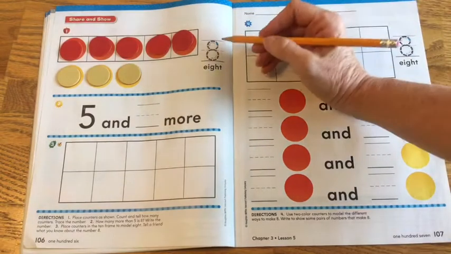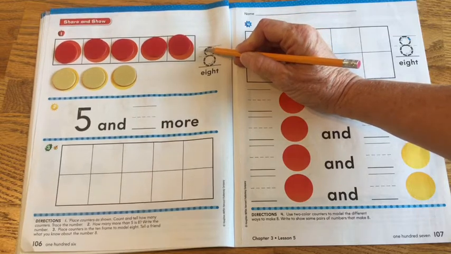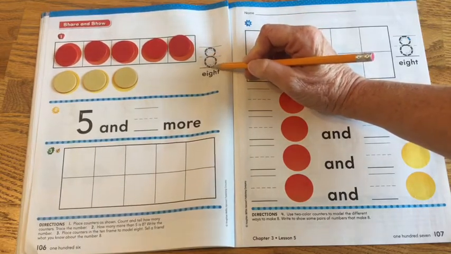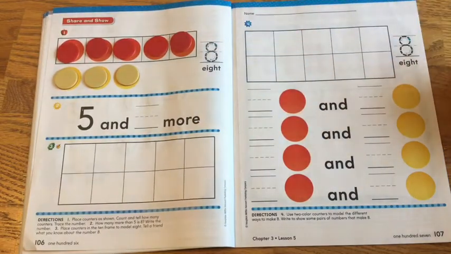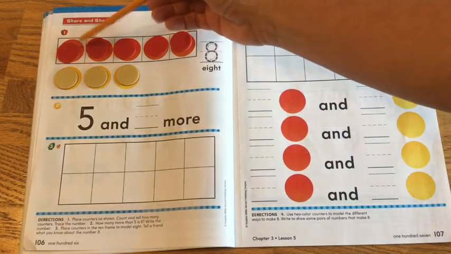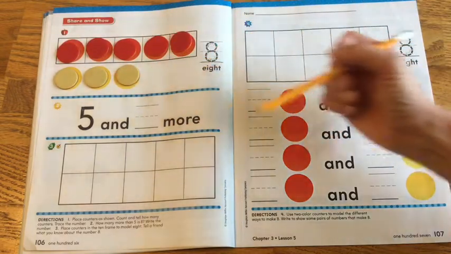Now we're going to trace the number 8. You start at the blue dot and you make that S. Make an S and do not wait. Climb back up to number 8. So we have 1, 2, 3, 4, 5, 6, 7, 8.